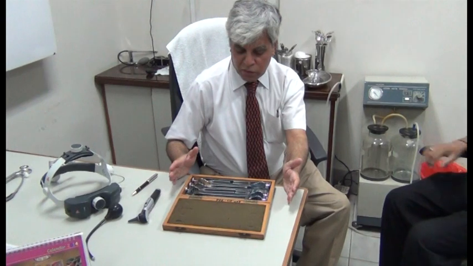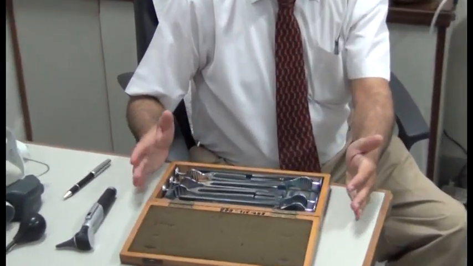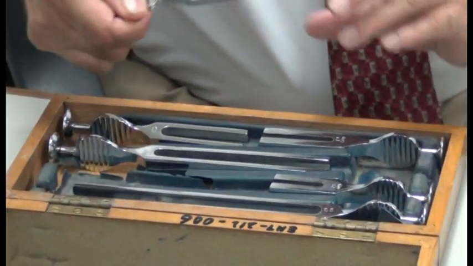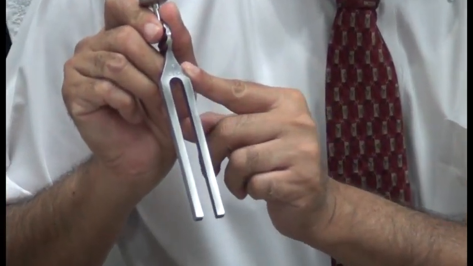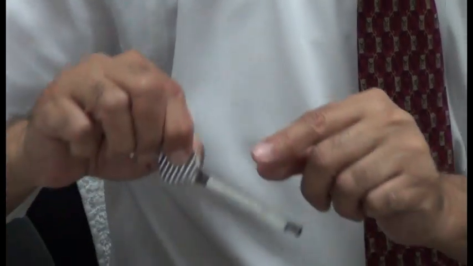Then come the various types of tuning fork tests. With these tuning fork tests, we basically want to see whether the patient has deafness, and if so, whether it is conductive or sensory. They come in various frequencies. Now I am going to talk briefly about the tuning fork test. This is a box which contains various tuning forks with various frequencies. Frequencies are mentioned here. This is 512. This is 256. So they come in various frequencies.